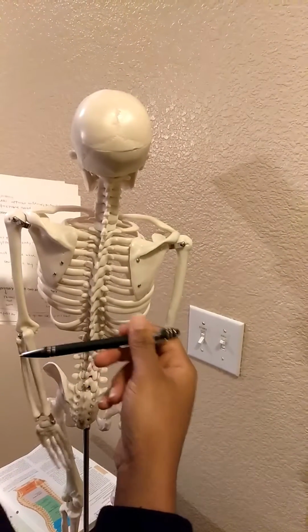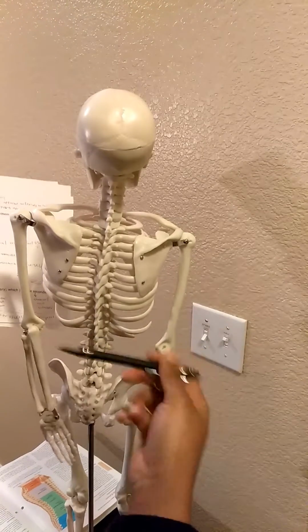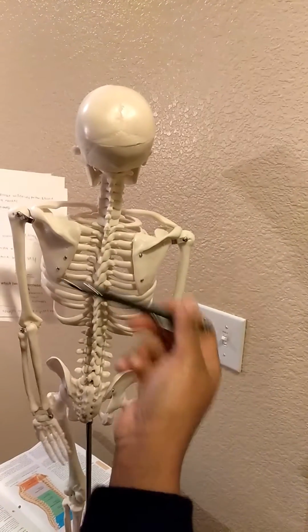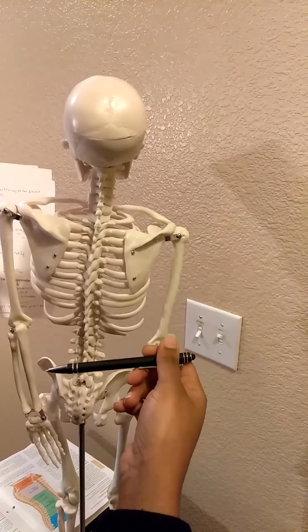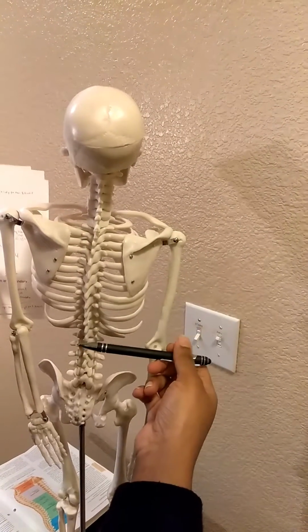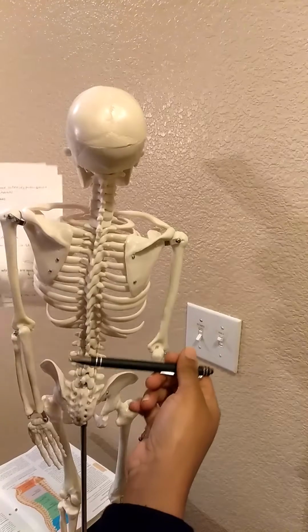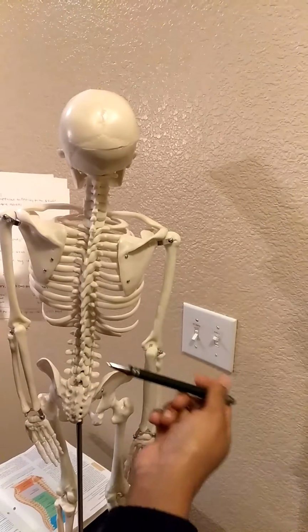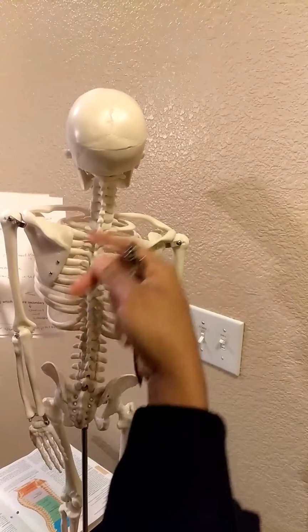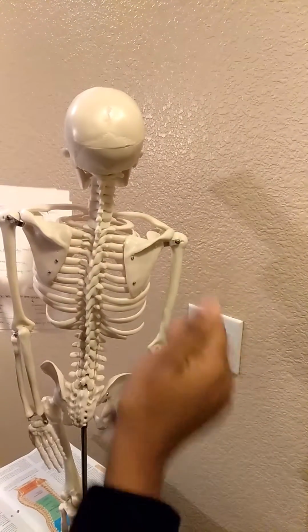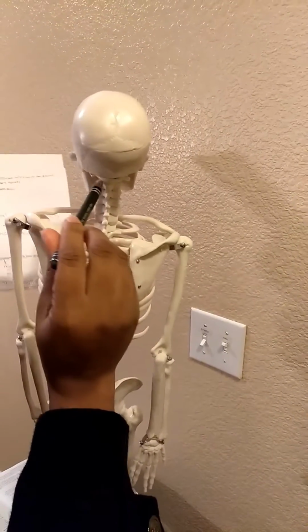And which two are primary and which two are secondary? The thoracic and sacral are the primary, and the cervical and the lumbar are the secondary. And the cervical vertebrae are the first 1 to 7. And this is the atlas right here.